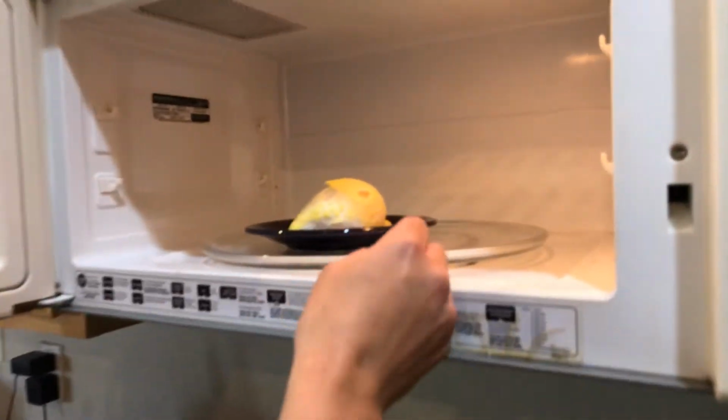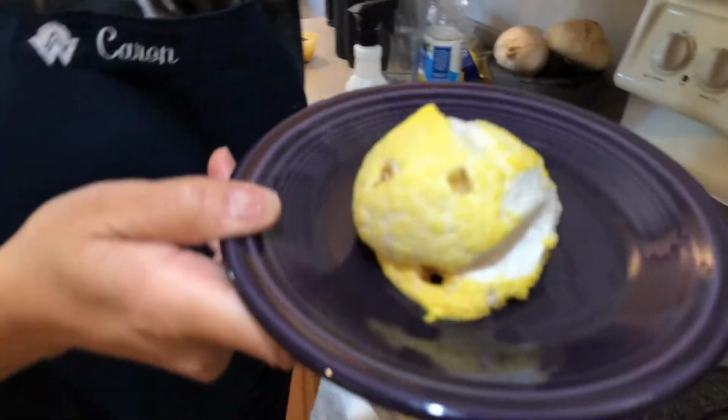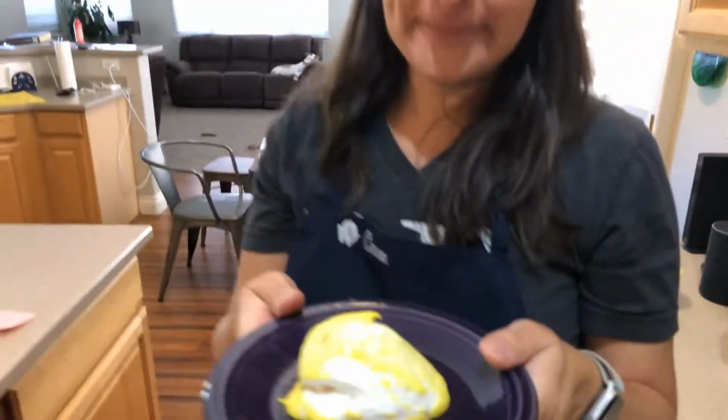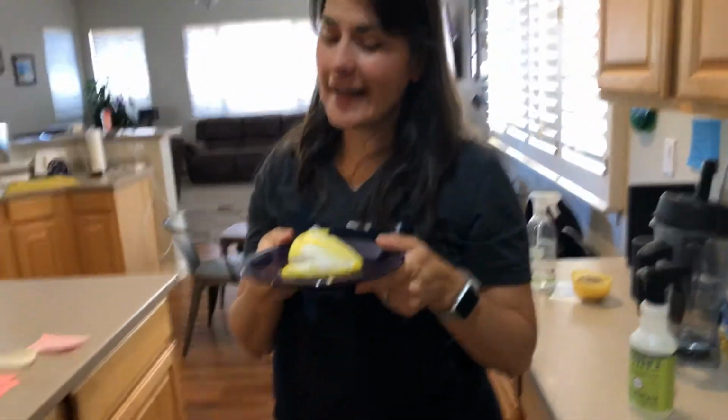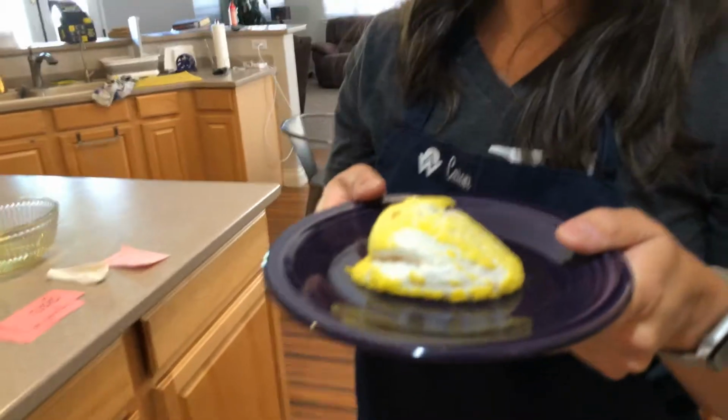Okay, I'm gonna stop it so we can talk about it real fast. Look at what it looks like now. It is so puffy. Why do you guys think that happens? I'm gonna go ahead and tell you why. It has something to do with the air that was mixed in this Peep.